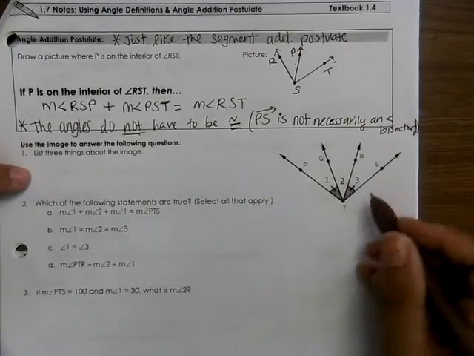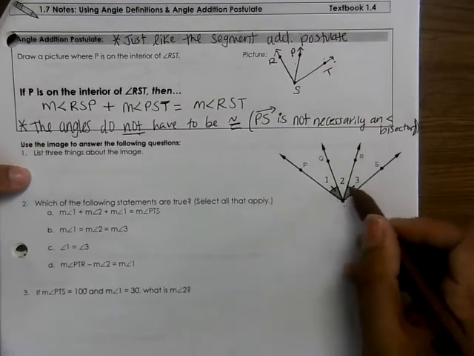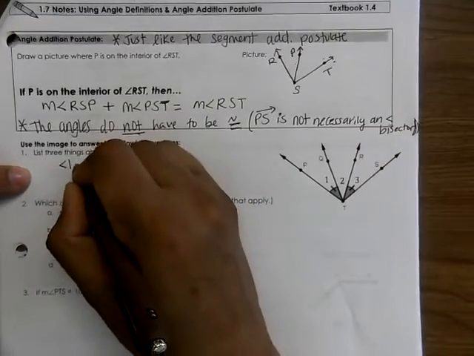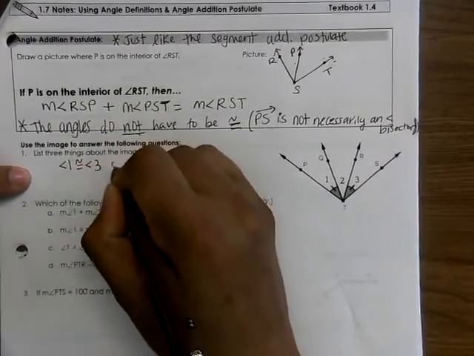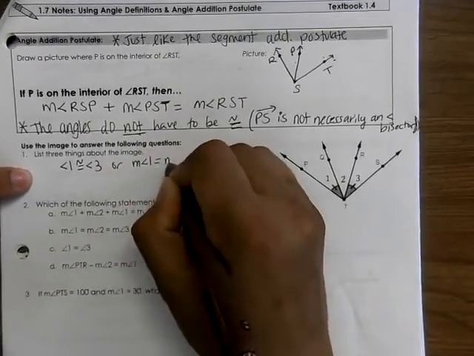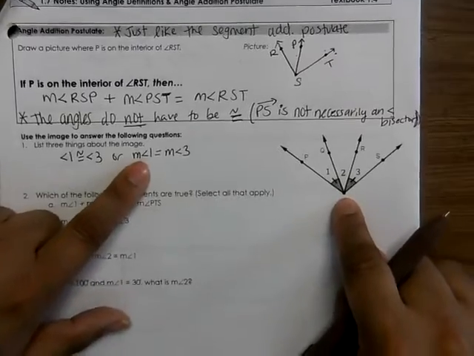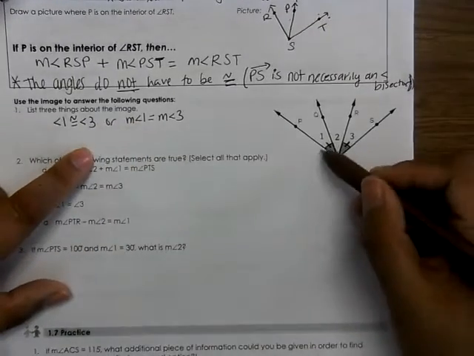I'm going to go ahead and just pick 3 of them. So the first thing I see is really clearly that I have some congruent angles. You can either say that angle 1 is congruent to angle 3, or that the measure of angle 1 equals the measure of angle 3. We know both those pieces of info right from this diagram. And then we're going to go on to see what else we can write.